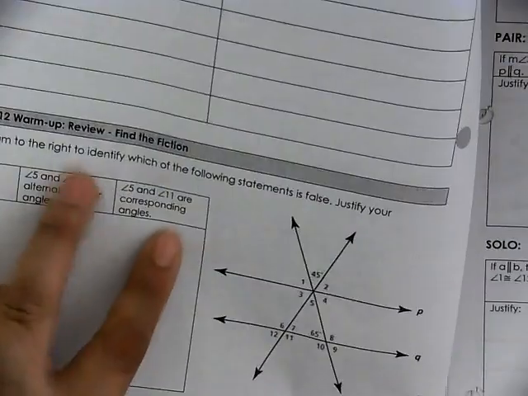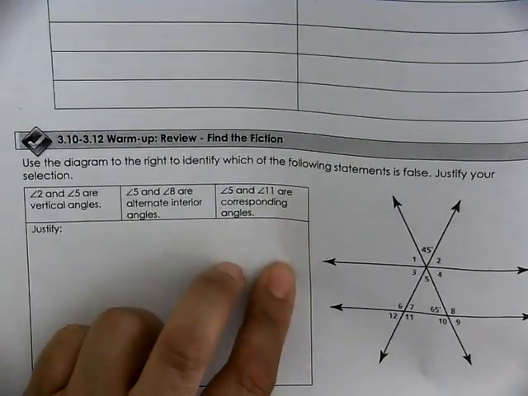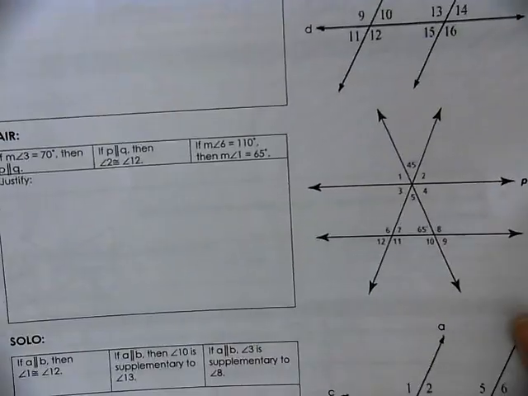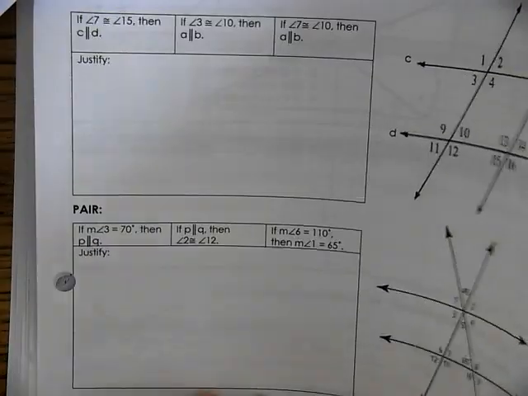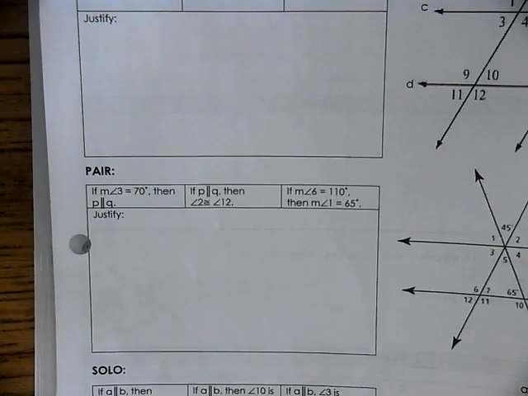Just so that you know, for Monday, there is this Find the Fiction review, like a warm-up here, and more practice on this page. That's like a team pair solo that you can do as well. And then that's kind of it for the review for the quiz. The test has a review itself. I'll remind you about this on Wednesday, because we'll have time in class to work on that. But let's go ahead and start on number 1.